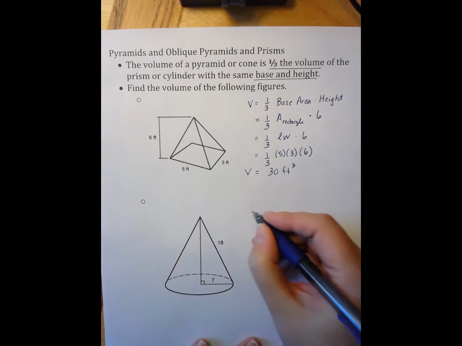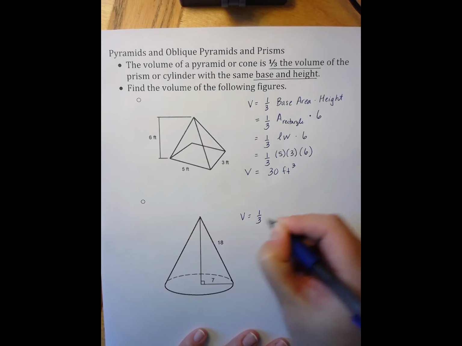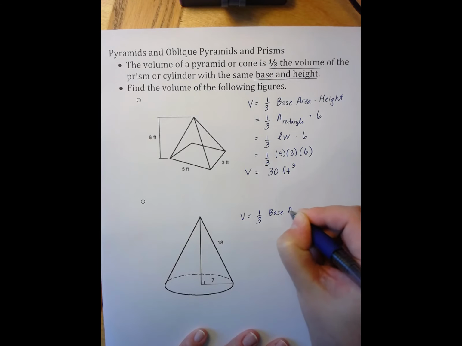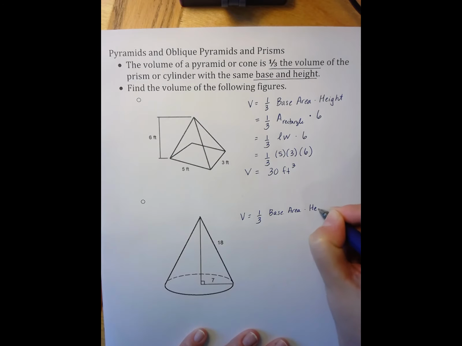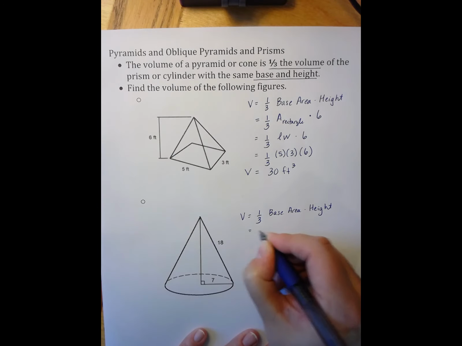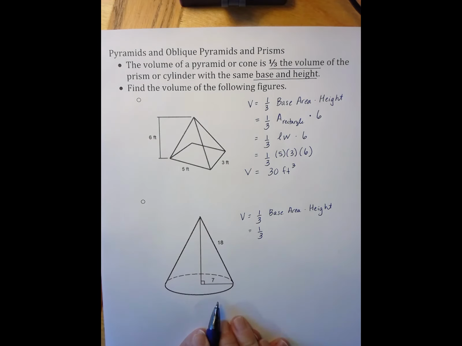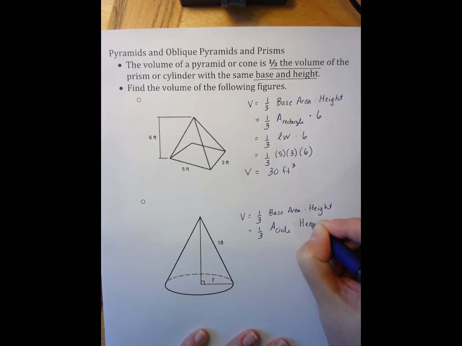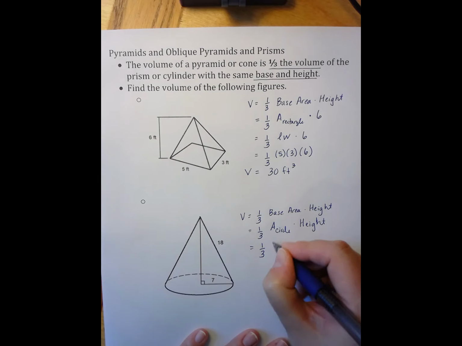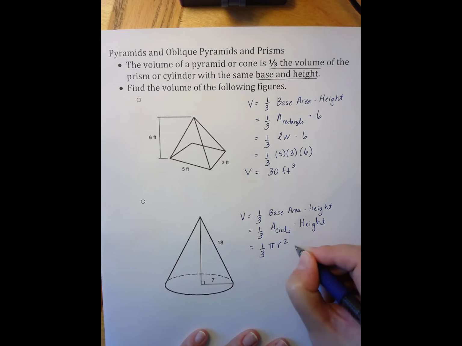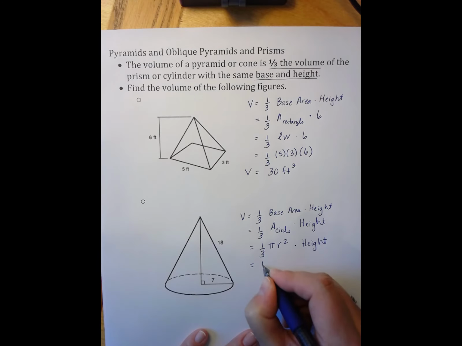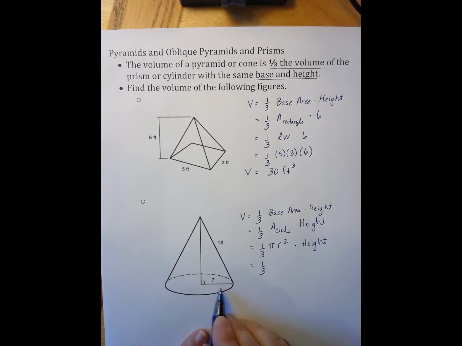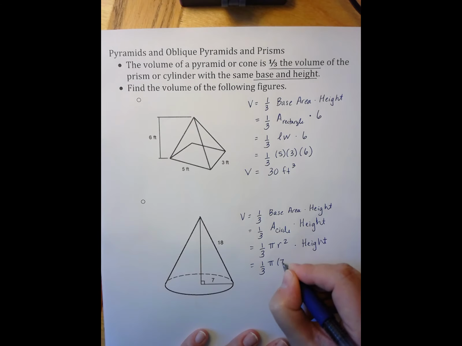For our cone, it's the same process. It's going to be 1/3 our base area times the height. In this case, the shape of our base is a circle, so we're finding the area of a circle times the height. The area of a circle formula is pi r squared times the height. We know what r is. The radius is 7, so 1/3 pi 7 squared.